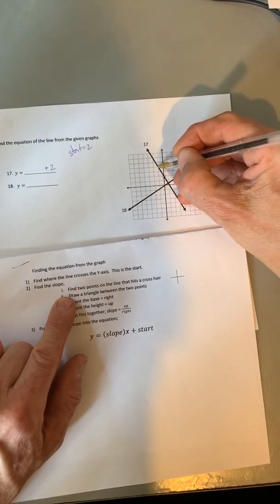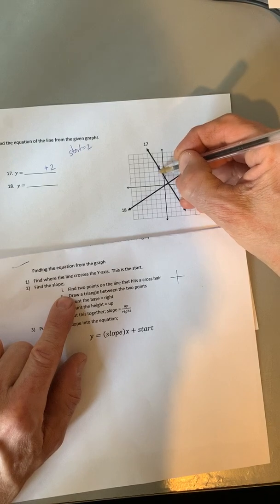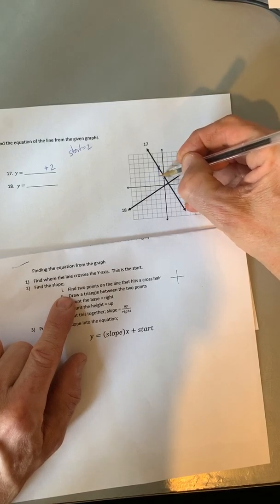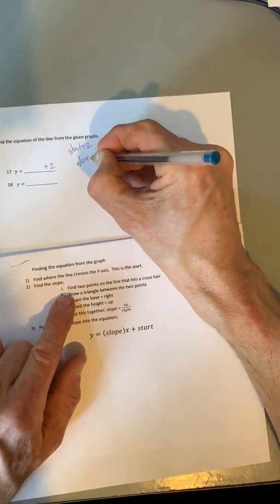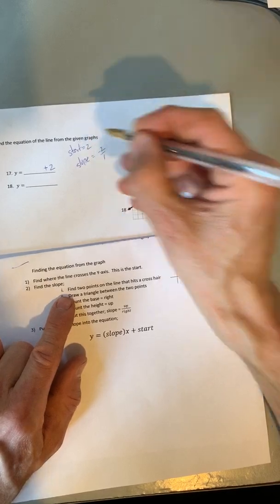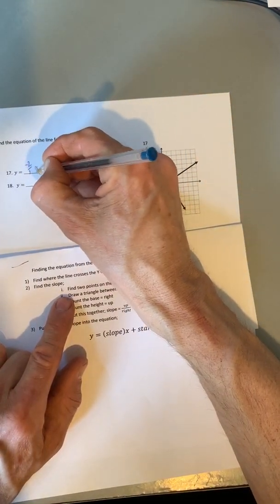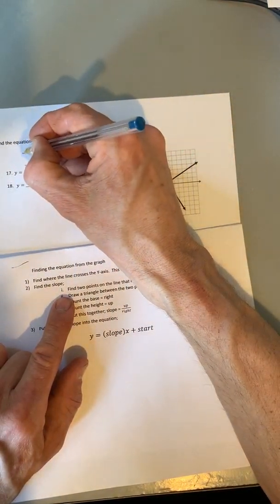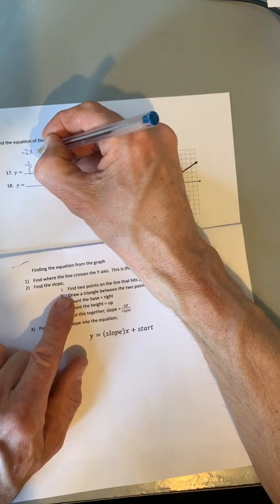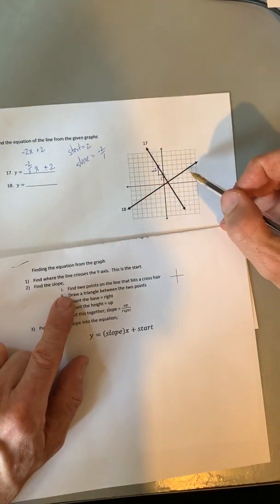Let's go to the left. We find that point. We go down and to the right. So now it's down 2 to the right 1. So our slope is minus 2 over 1. Let's put that in the equation. Minus 2 over 1x plus 2. That's great. Just so you know, we can simplify that to minus 2x plus 2. Super question. Let's do question 18.